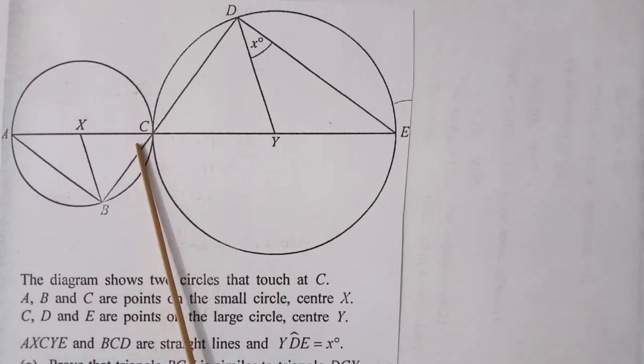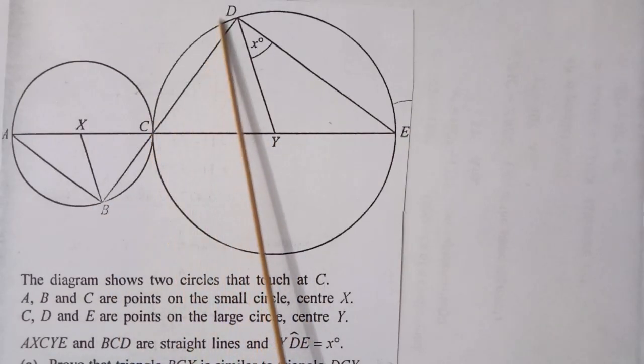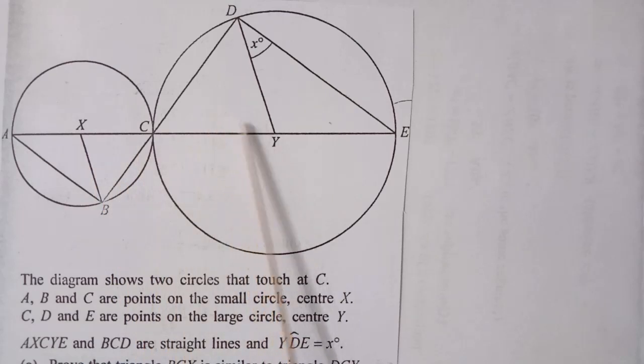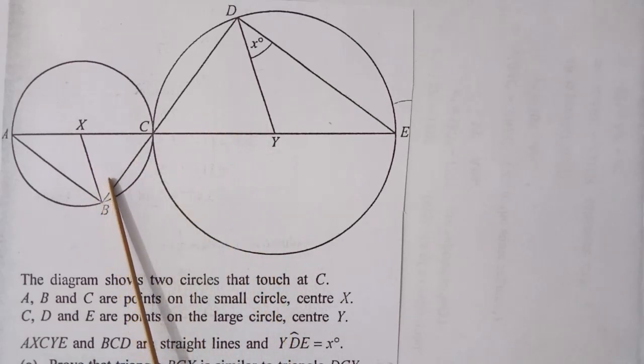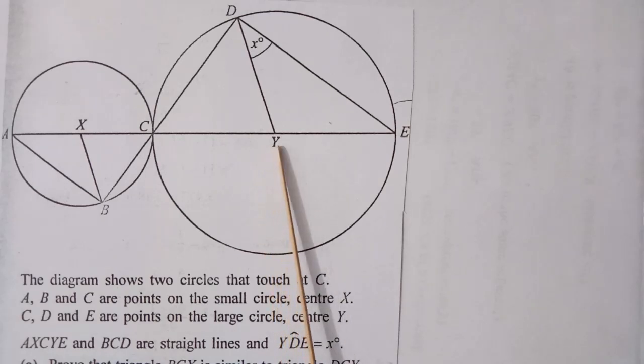Over here at point C, these are vertically opposite angles. The angle XCB and the angle YCD are vertically opposite angles. Secondly, both of these triangles are isosceles triangles. In the smaller circle, XC and XB are the radii of the same circle. In the same way, in the bigger circle, YC and YD are the radii of the same circle. So these two triangles are isosceles triangles.